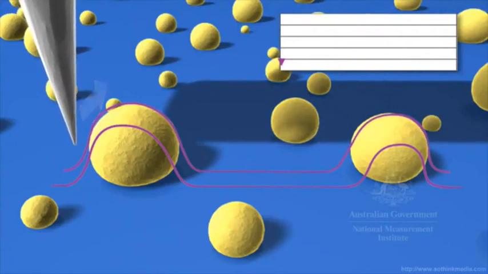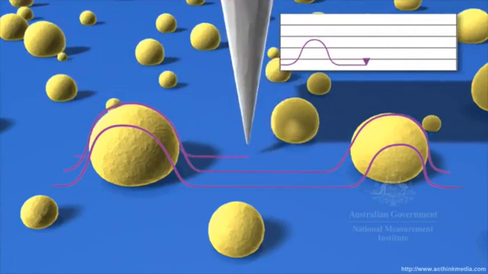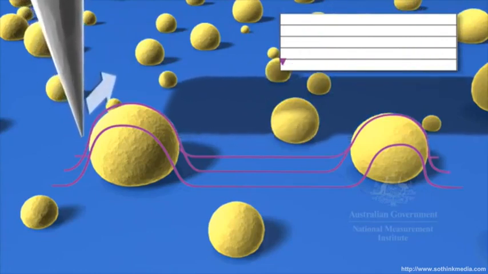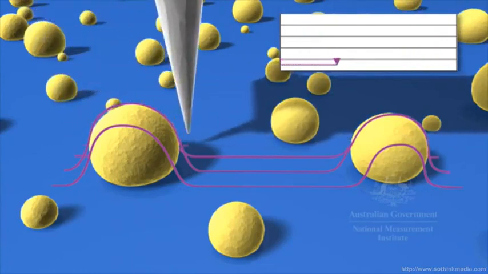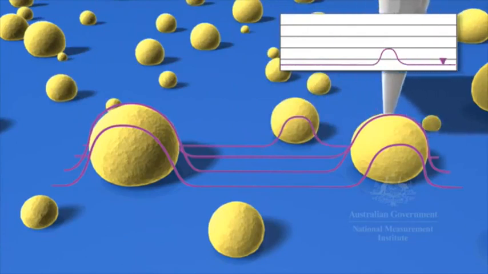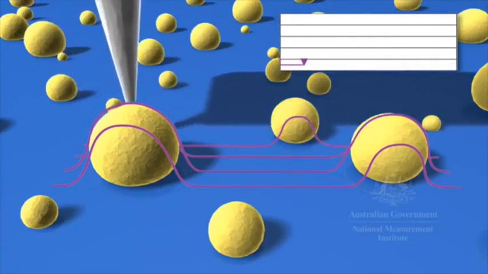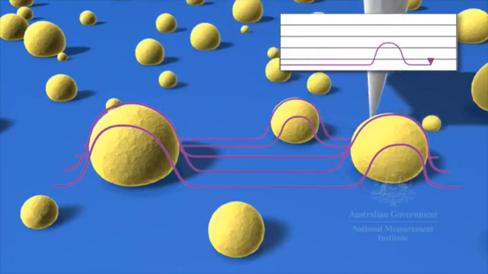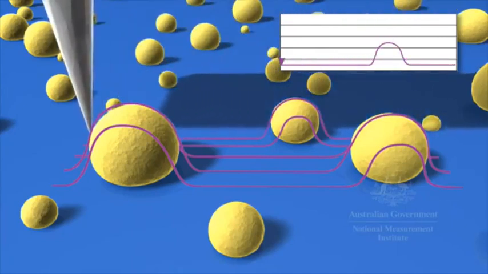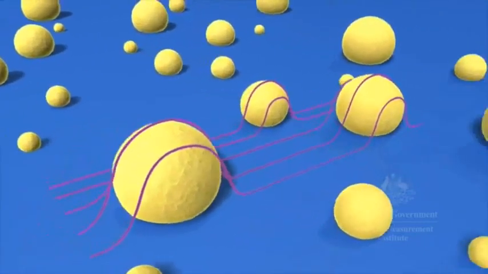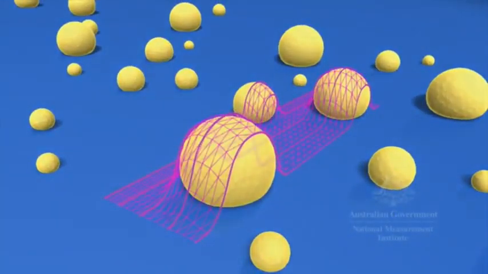The height of the tip is recorded along with the coordinates of its point in the scan. The resulting map of tip position can then be processed to render an image of the sample topography with nanometer resolution.